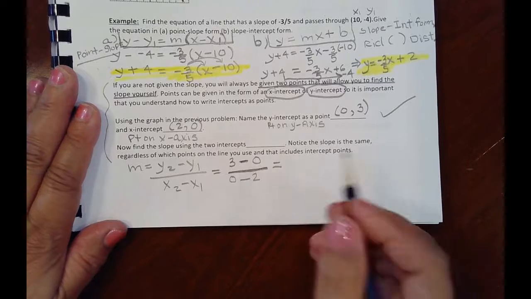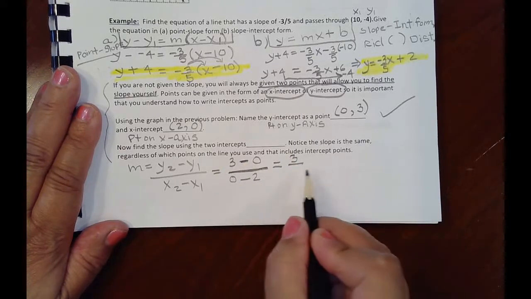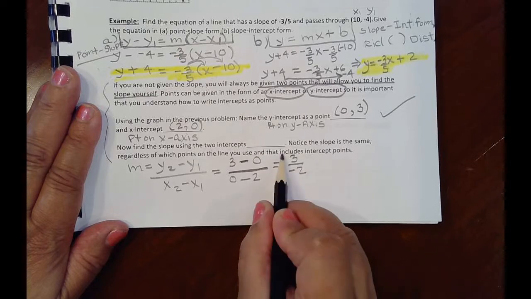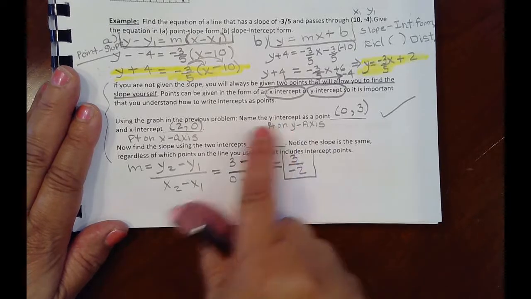answer for your slope. So 3 take away nothing, 3. 0 take away 2, -2. And that is the slope that you've achieved by being given information regarding the intercepts. Okay, let's move to this next page.